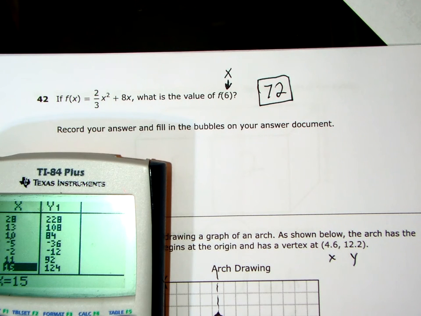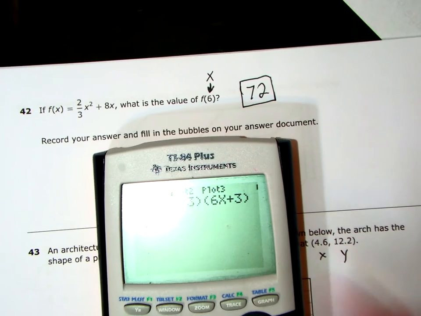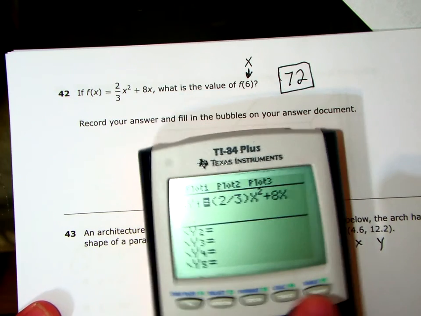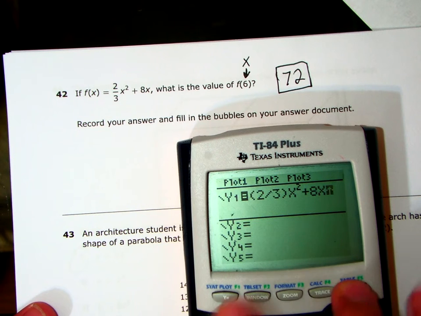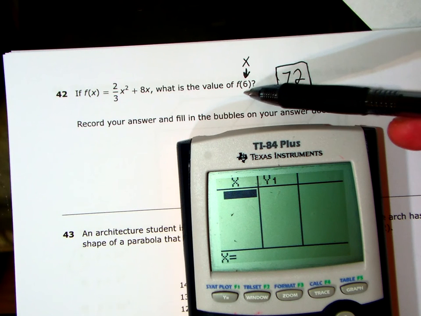So that being said, oh, like this one. This is another easy one. Just plug in y equals 2/3, right? X squared plus 8x, right? Just type in the equation in the y equals per second table. All right, delete these real quick. And it says there that the x is whatever's in here, right?